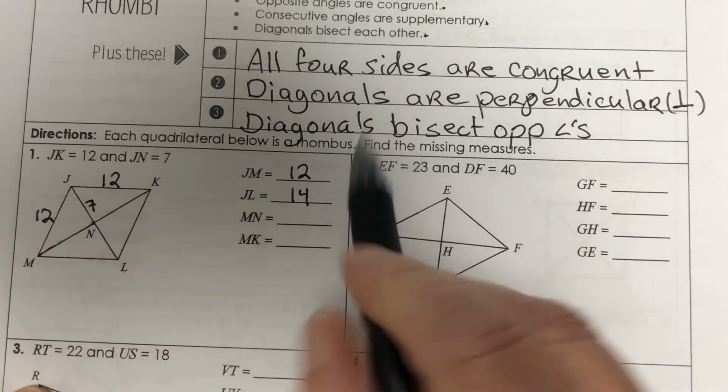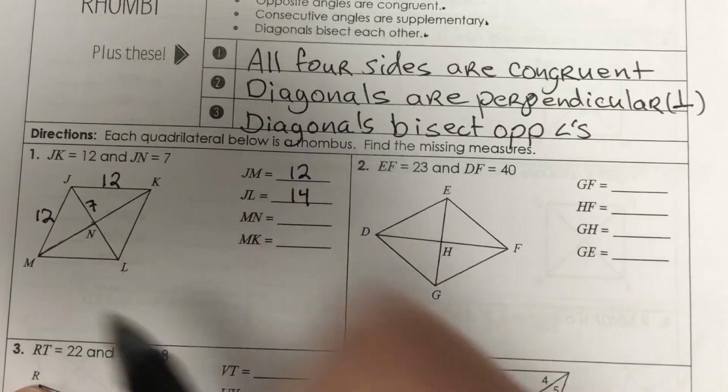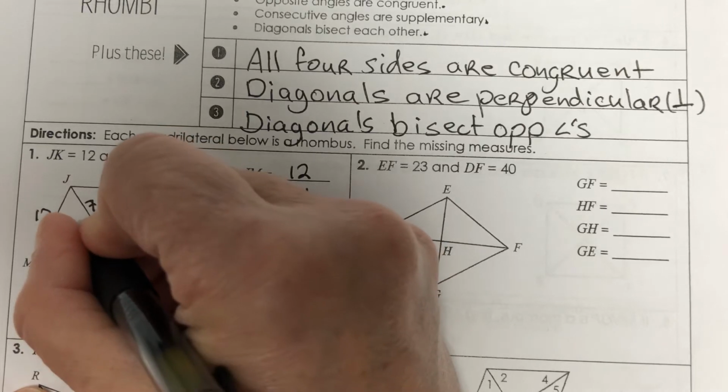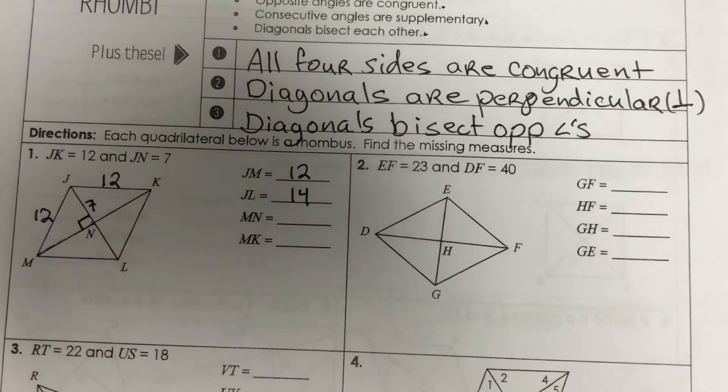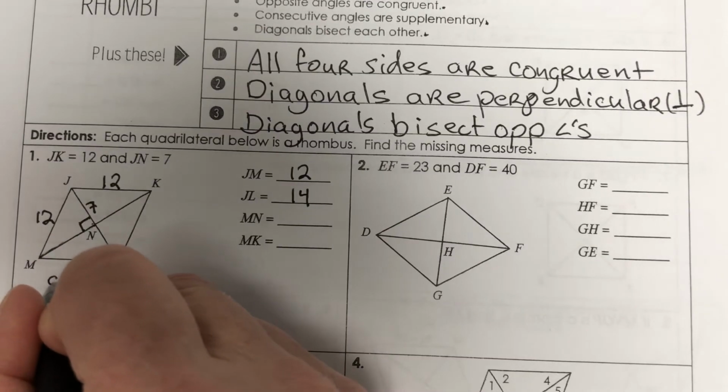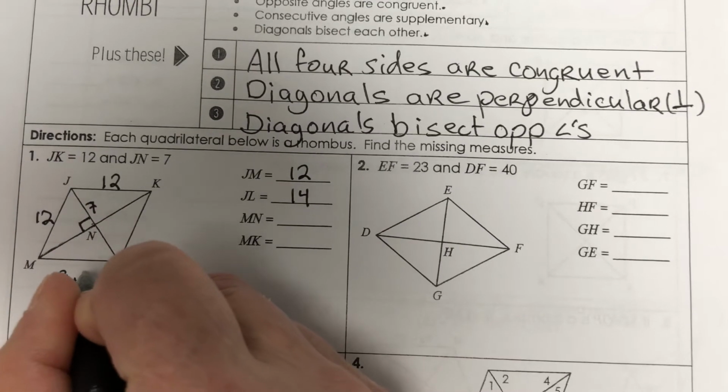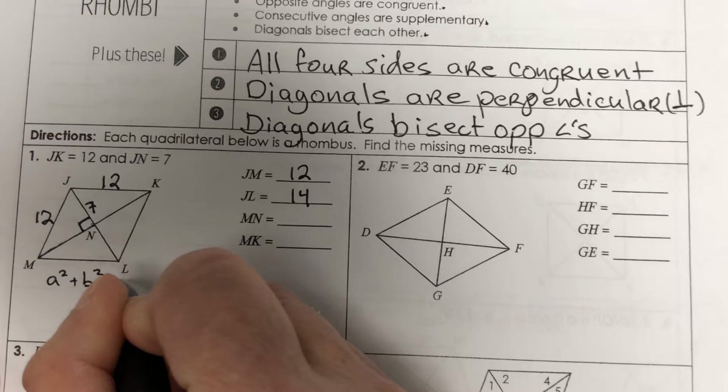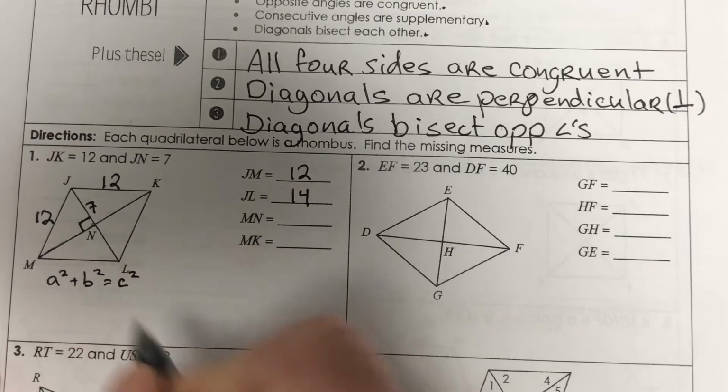MN. Because the diagonals are perpendicular, this is a right angle. Remember, all 4 of those triangles are small right triangles. And I kind of gave you a heads up, we're going to have to be using Pythagorean theorem. Pythagorean theorem, remember, is a squared plus b squared equals c squared.